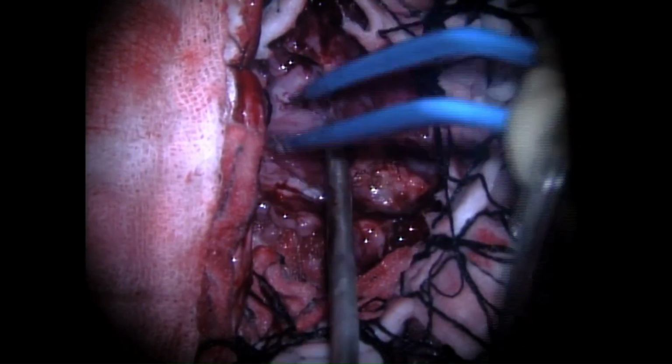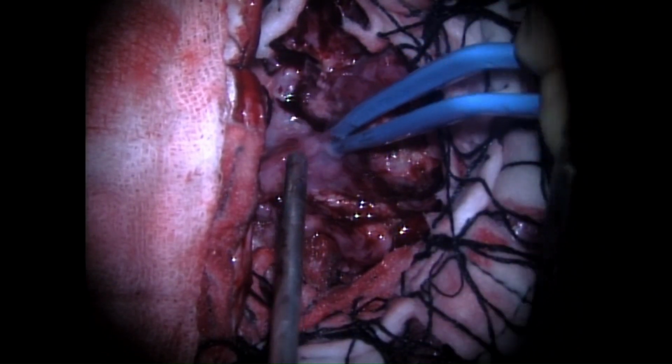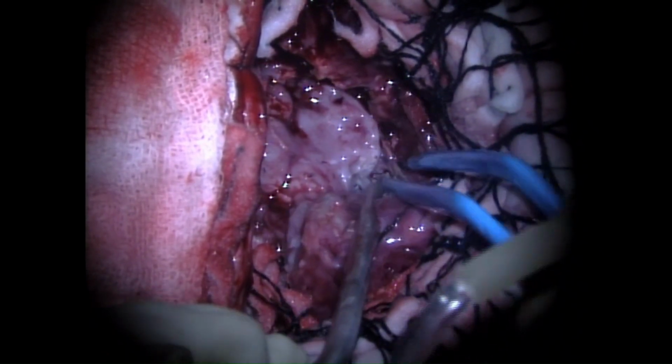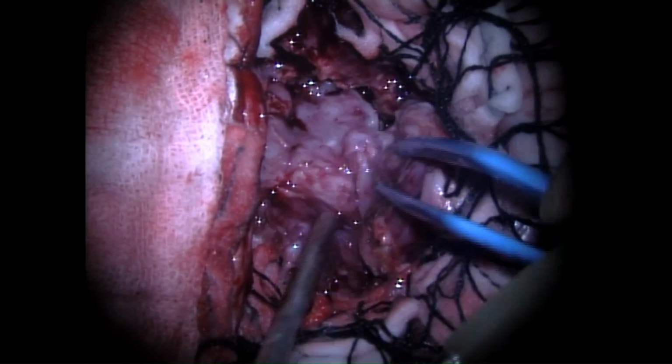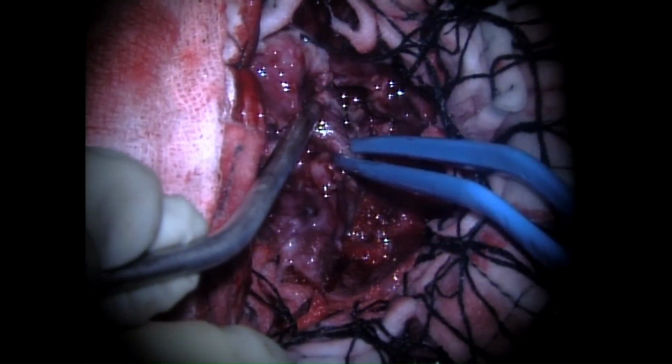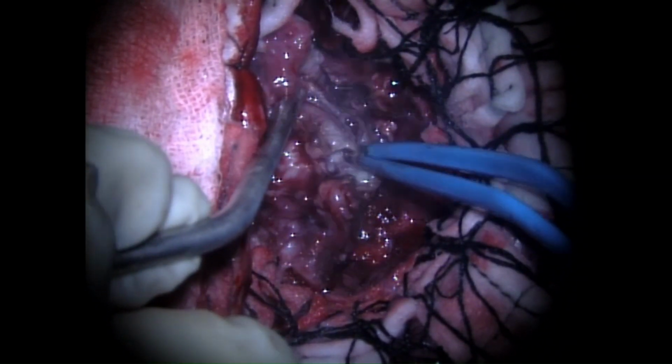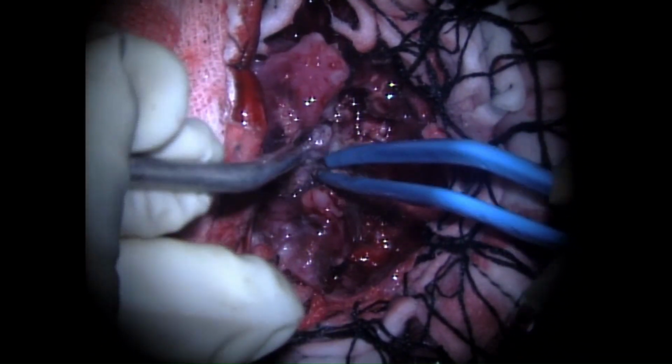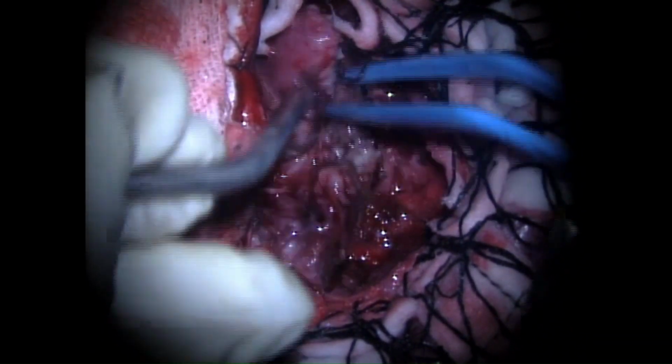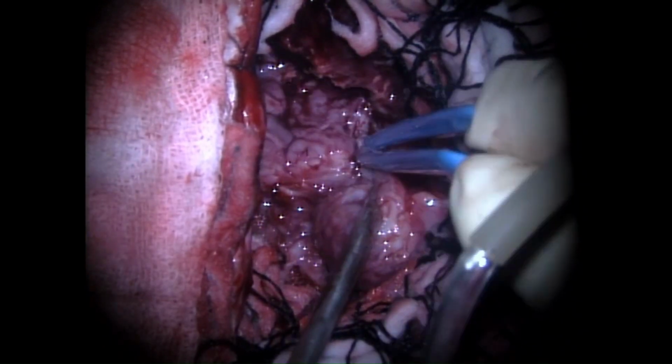The tumor was sort of lobulated. It was rather helpful as it aided us in the resection of this large ugly tumor.